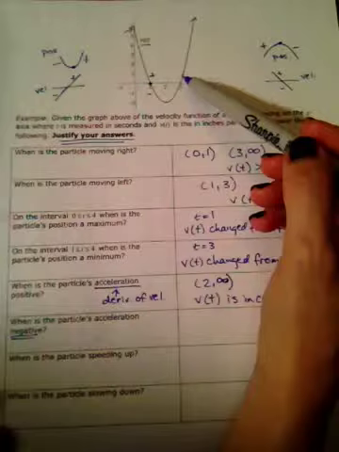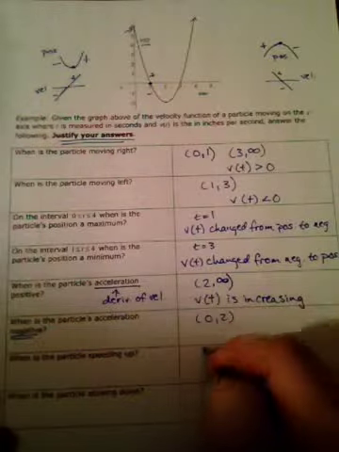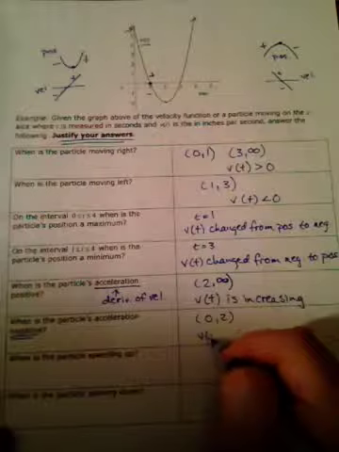Okay, when is the particle's acceleration negative? Well, again, acceleration is the derivative of velocity. So when is the slope of this function negative? And that's from 0 to 2. So v of t is decreasing.